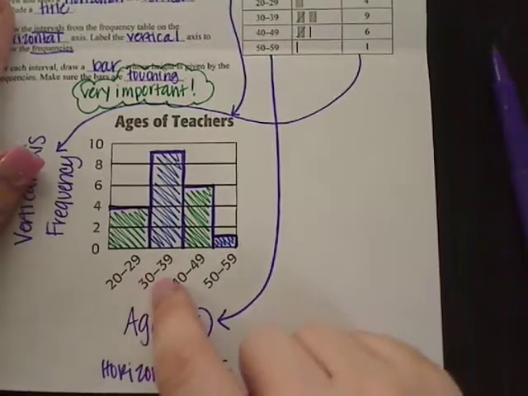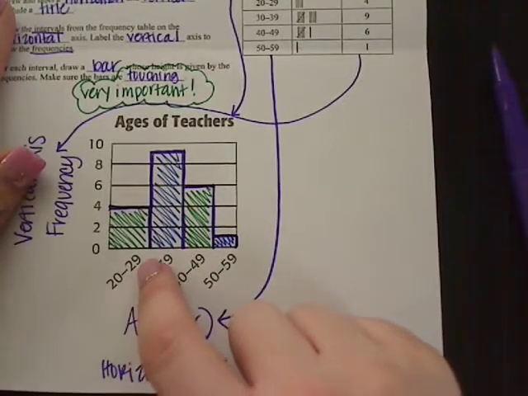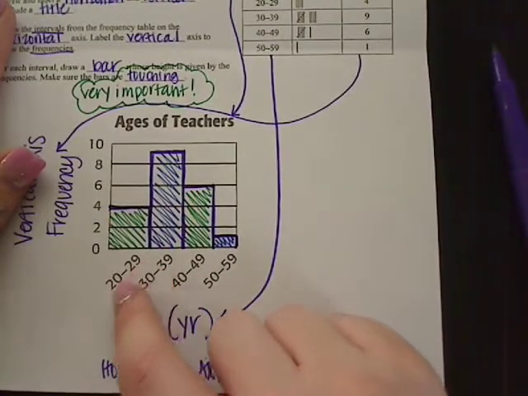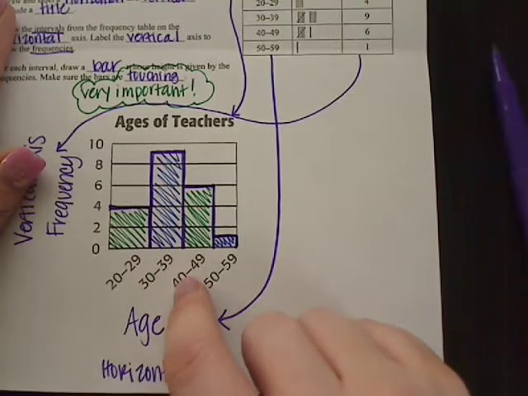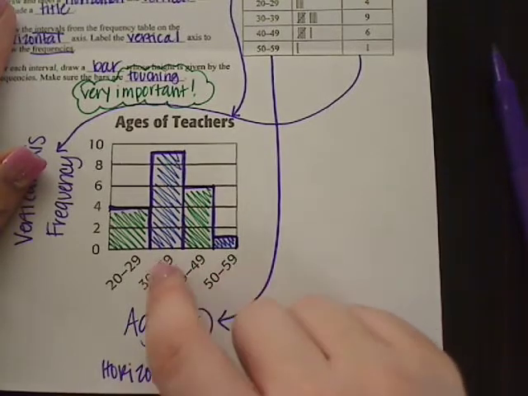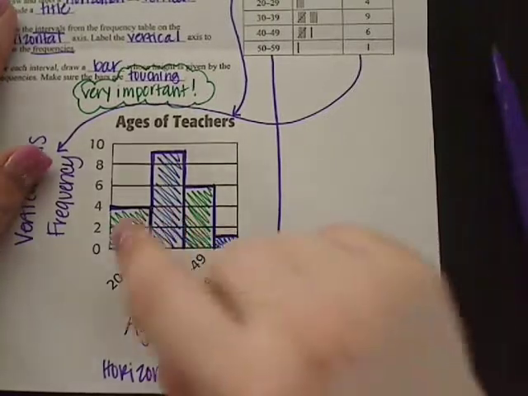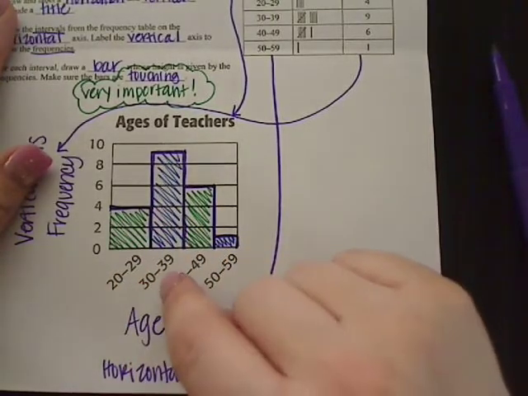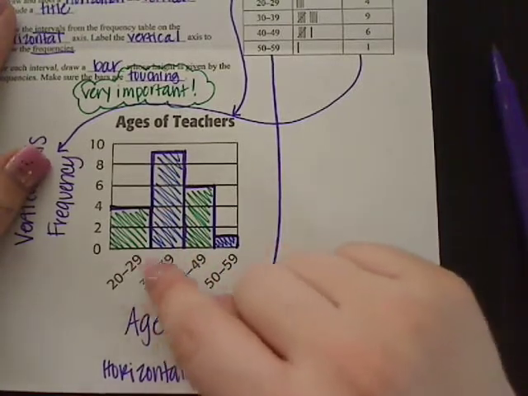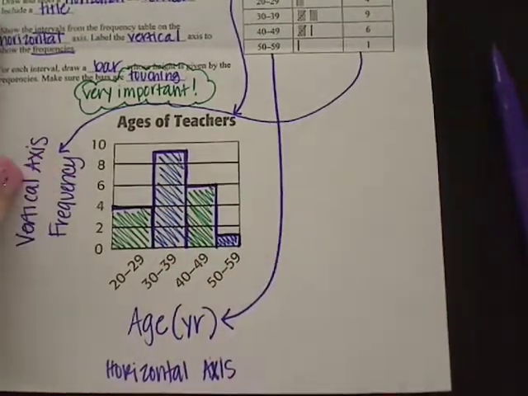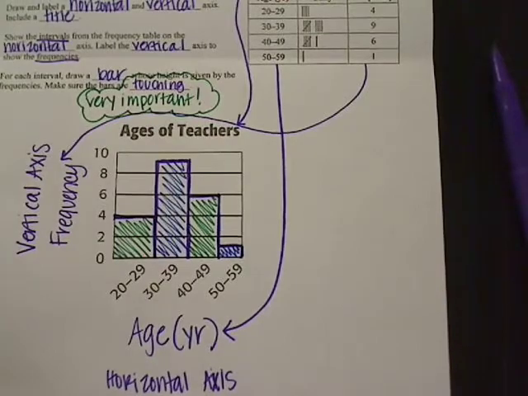And notice that these intervals are all equal. 20 to 29, that's the same range as 30 to 39, 40 to 49, 50 to 59, that's 9, 9, 9, 9. Okay, they have to be equal intervals. You couldn't do 20 to 21 and then 22 to 40. You can't do that. They're not equal, so they have to be equal intervals. Okay, so these are your notes on histograms.